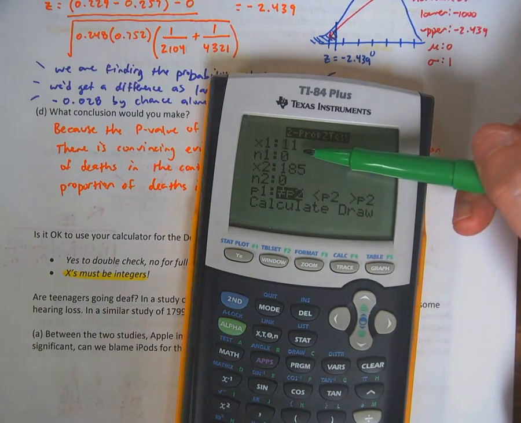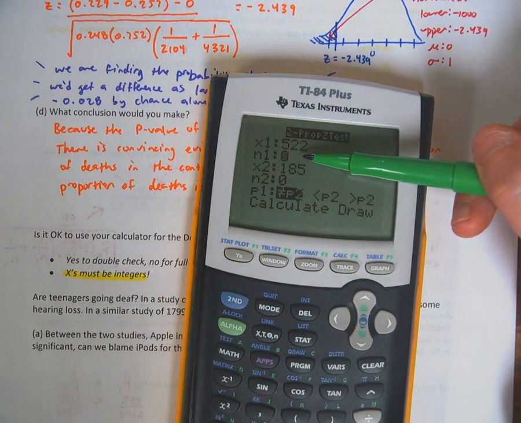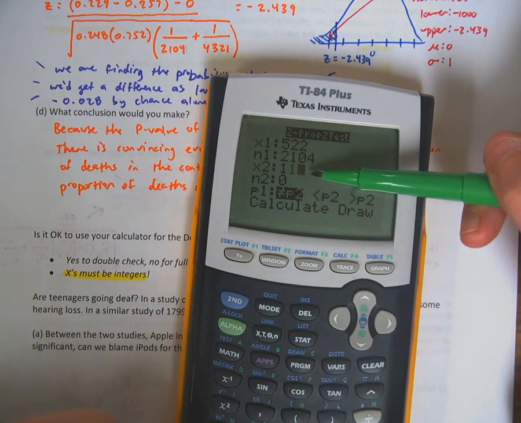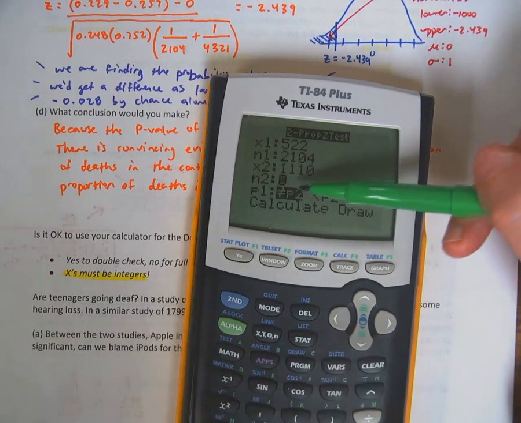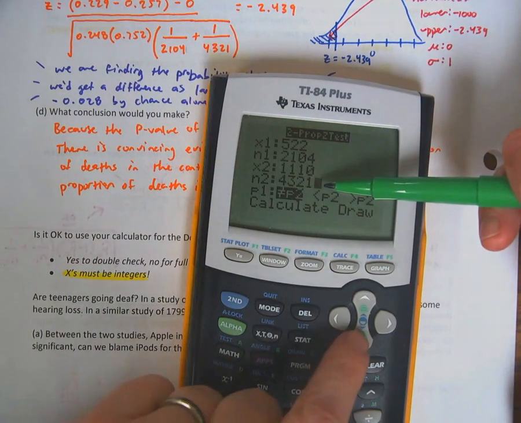So I would enter in 522 out of 2,104 proportion of deaths. Population 2 was 1,110 deaths out of 4,321 assigned to the control group.